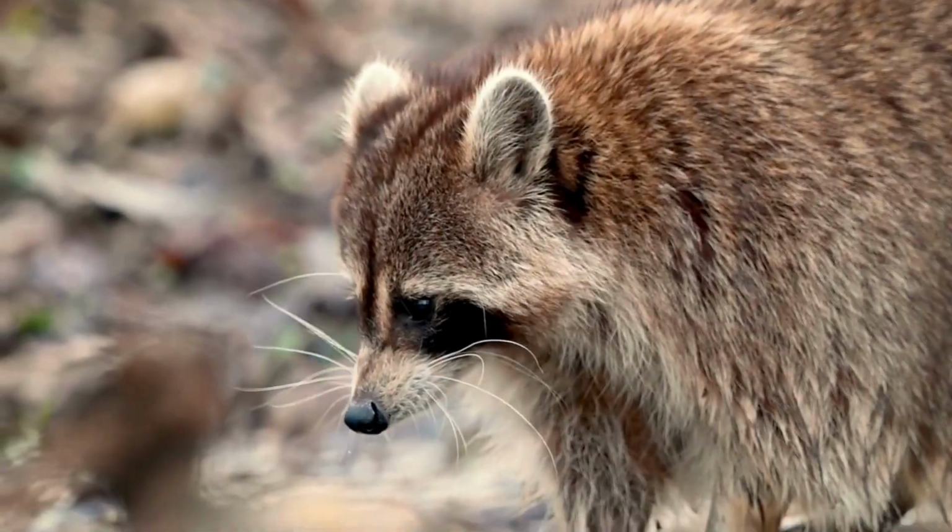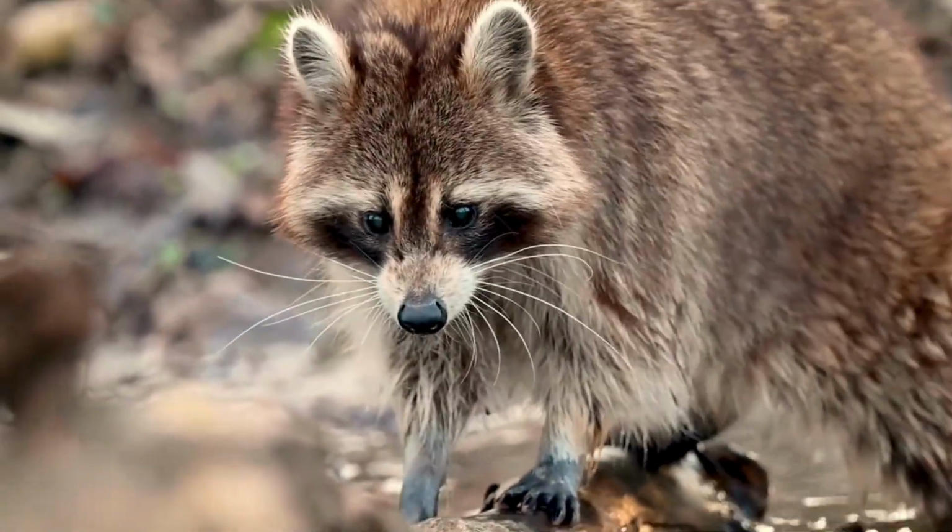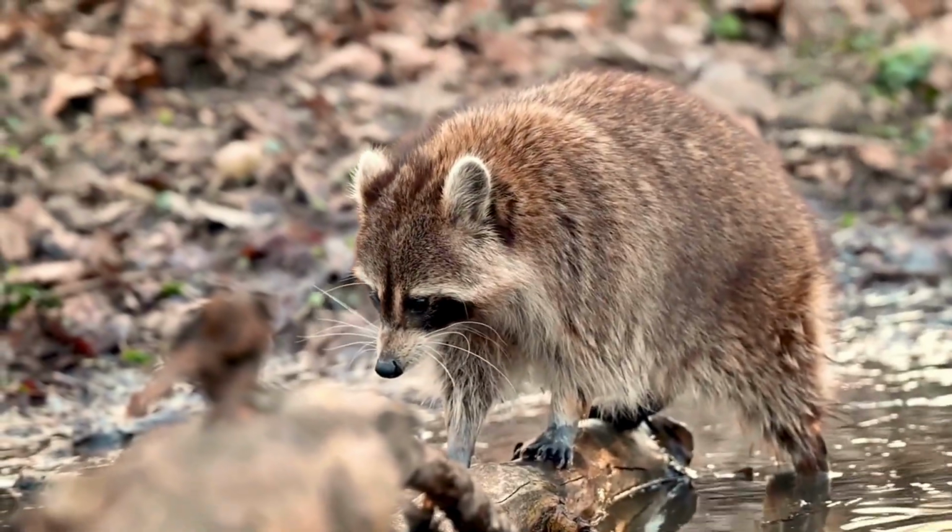Next week, let's be as skillful with technical analysis as a raccoon is with its paws, and trade with the same caution a raccoon shows in the wild.